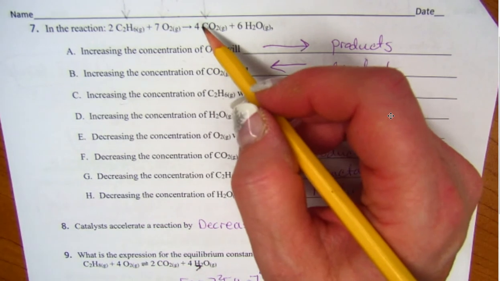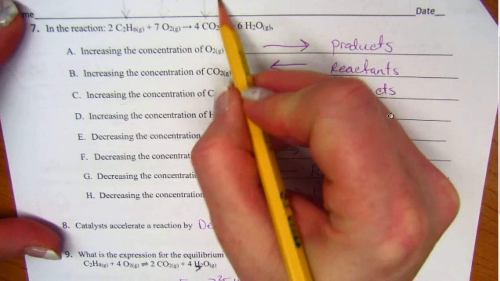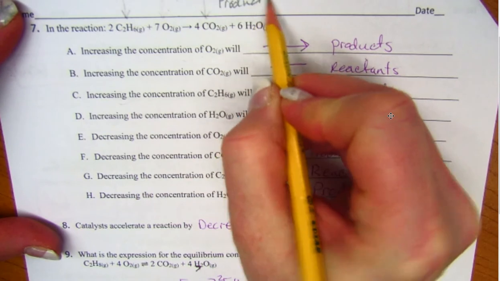Yes, ma'am. So are the products always on the right side of the arrow and the reactants on the left? These are my products, yep, and this is my reactant.